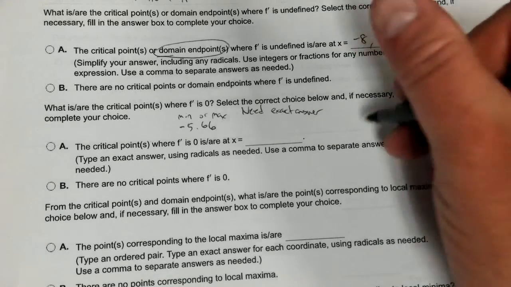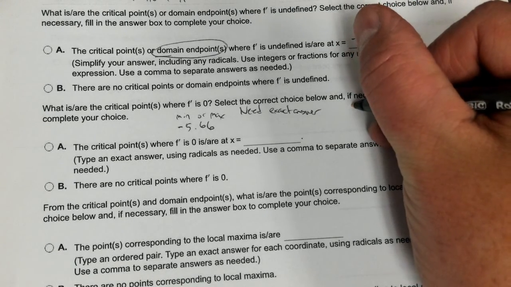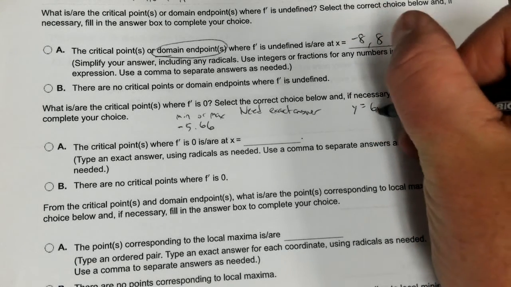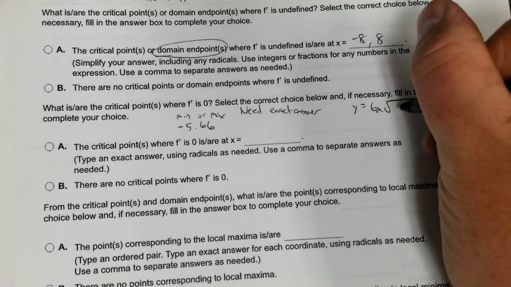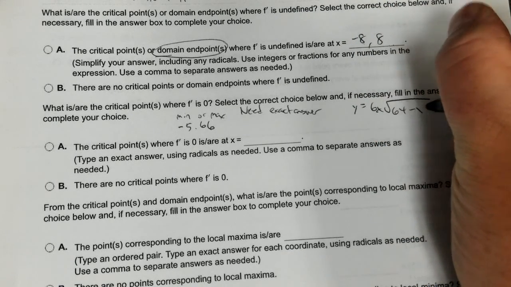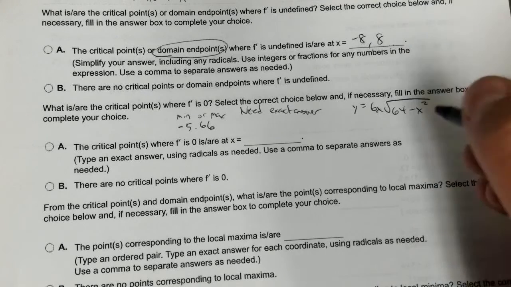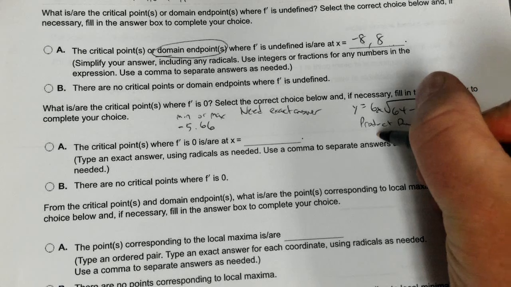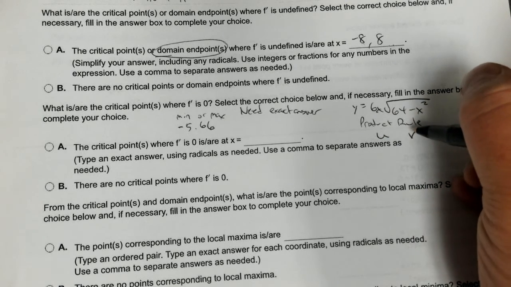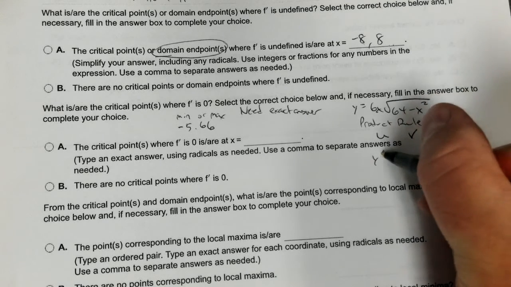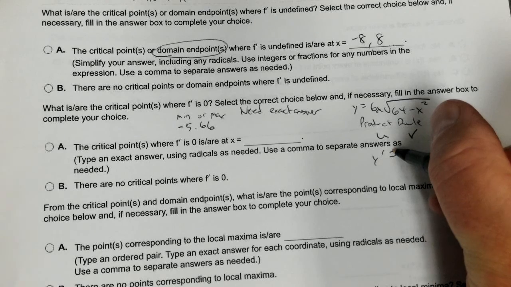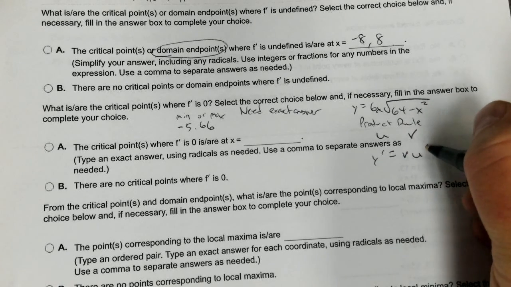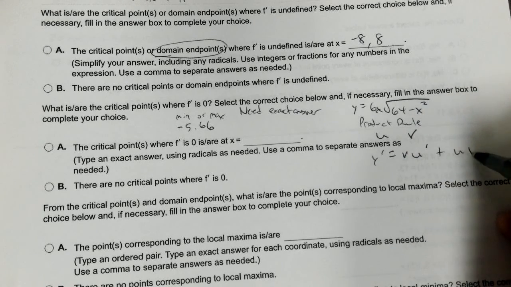So we have y equals 6x square root 64 minus x squared, and you want to use your product rule and call this u and call this v. So y prime would be v times u prime plus u times v prime.